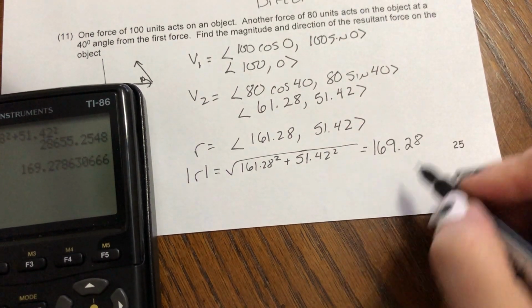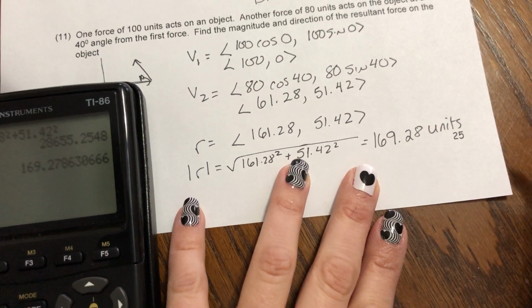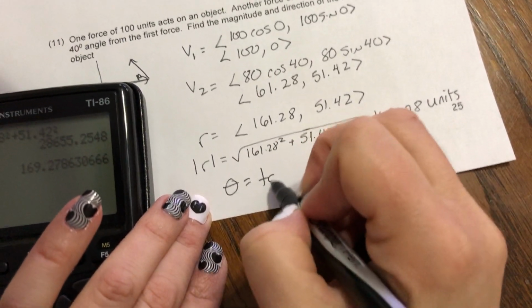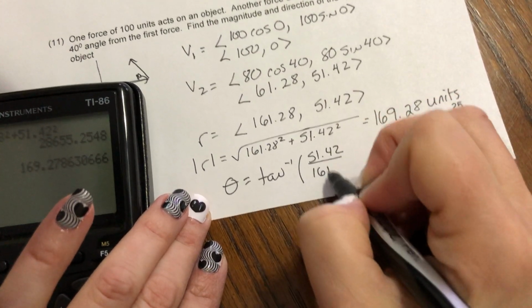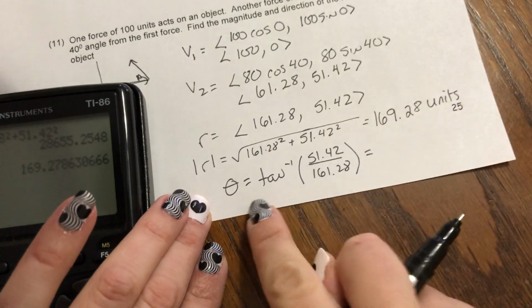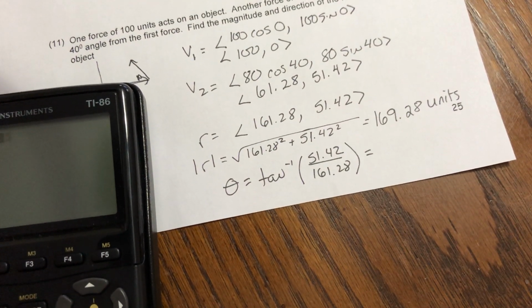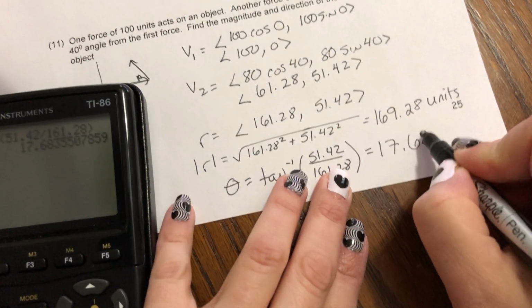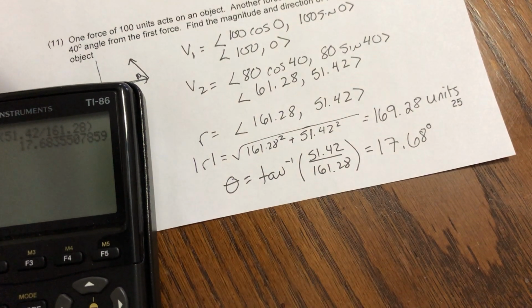That's 169.28 units. And then the direction, that's in the first quadrant. So tangent inverse of 51.42 over 161.28 will get us our direction of 17.68 degrees from the first force.